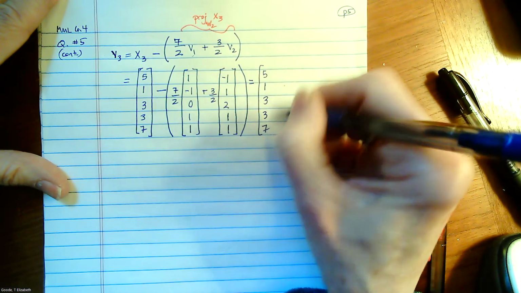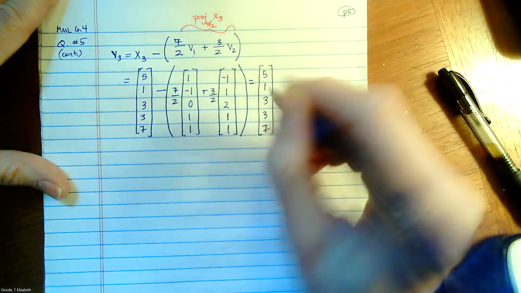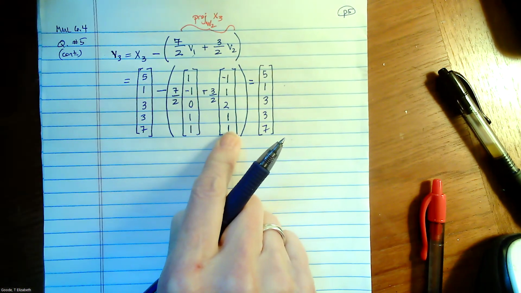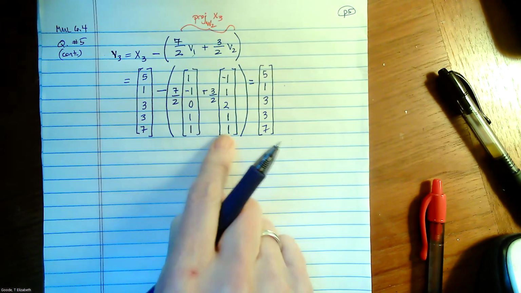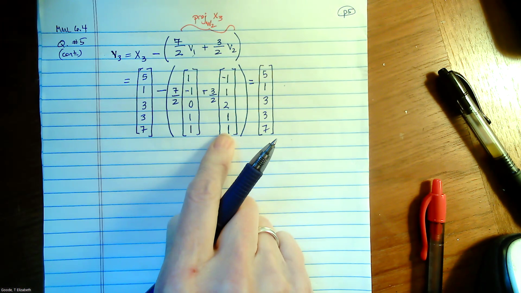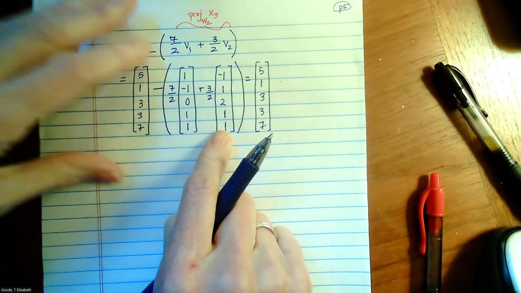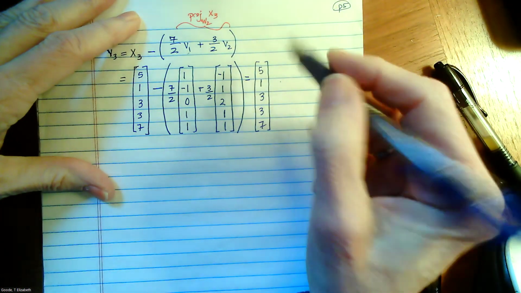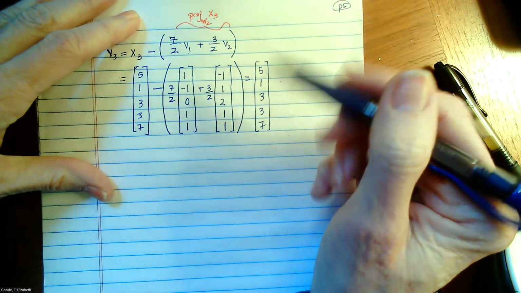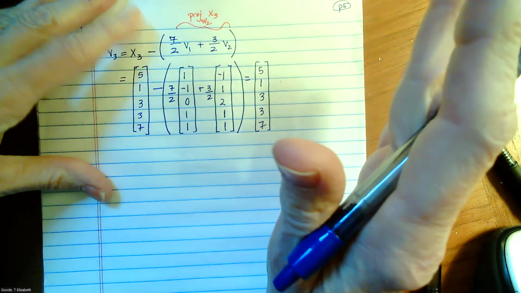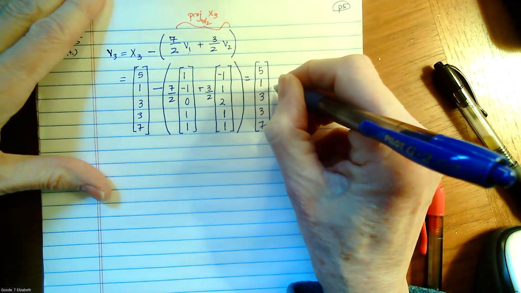Now, there are ways to make it easier. For one thing, the span of these vectors is the same as the span of any of their multiples, right? So we don't really have to multiply by 7/2. But we're just going to go ahead and do this.